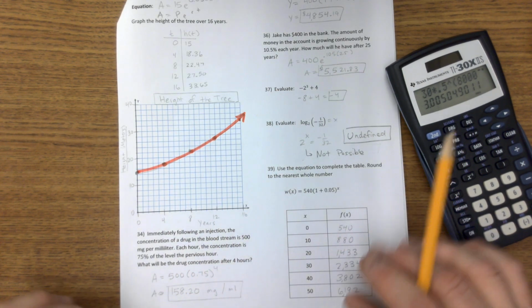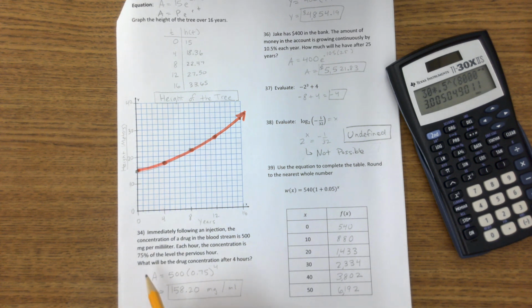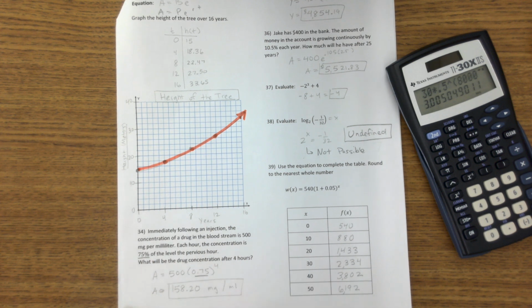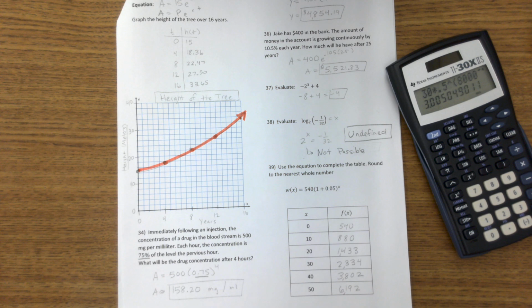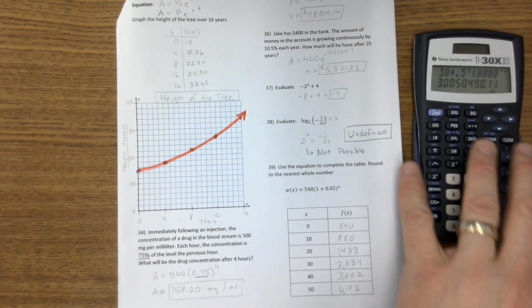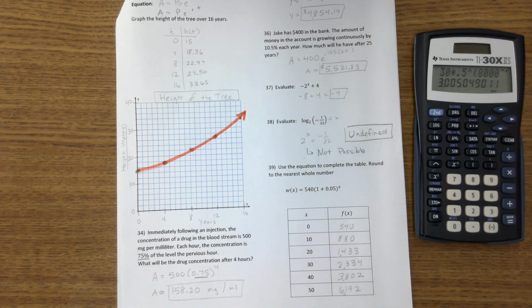Now this equation right here, number 34, you don't see the word continuous, you don't see the word increasing or decreasing, they simply tell you the rate. So you just use the rate. If you're told the rate, that's all you have to do is use it.